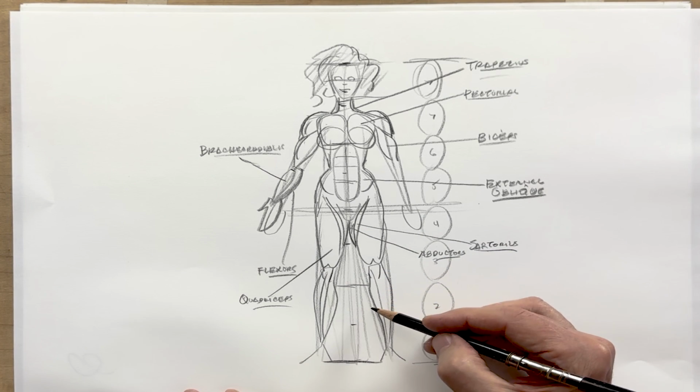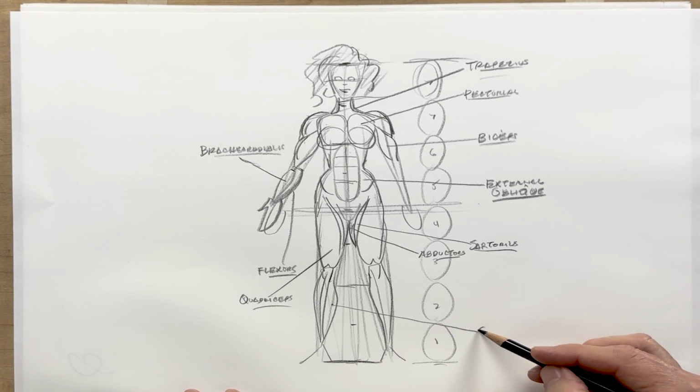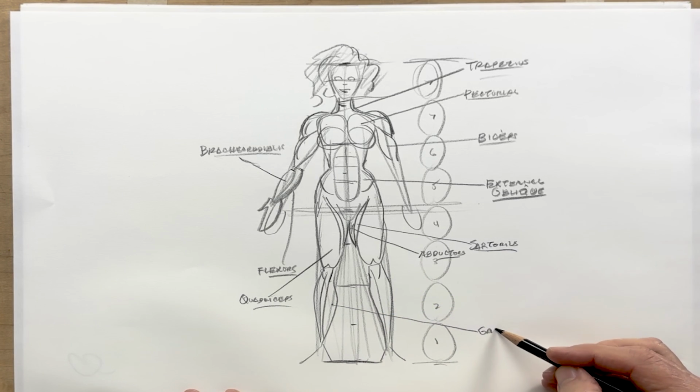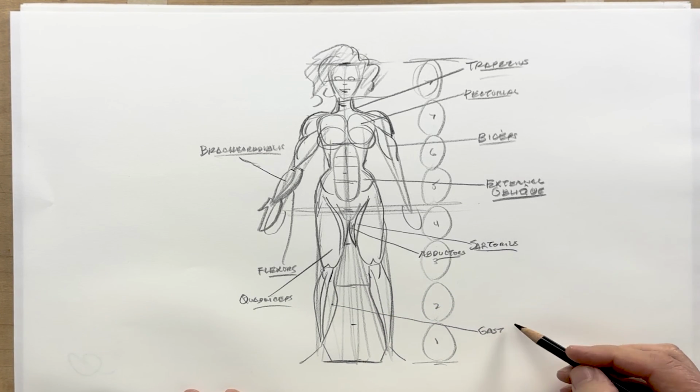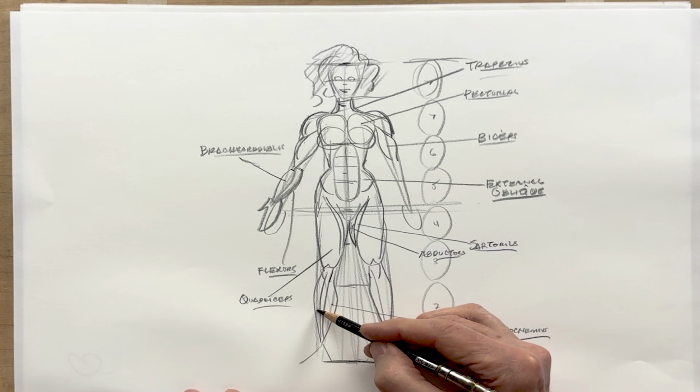So we have inside is the gastrocnemius. Then on the outside is the tibialis anterior.